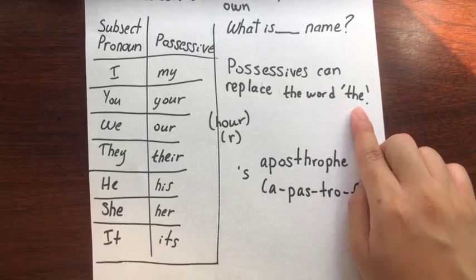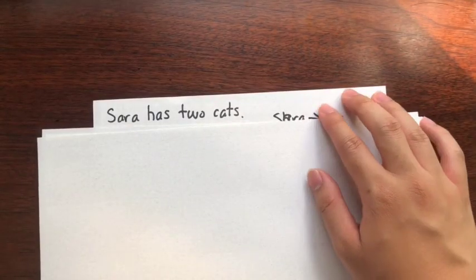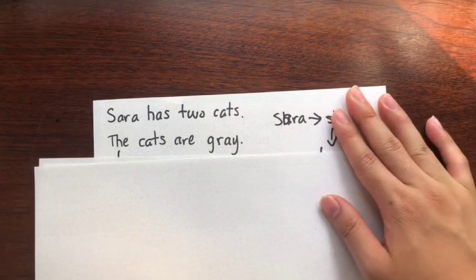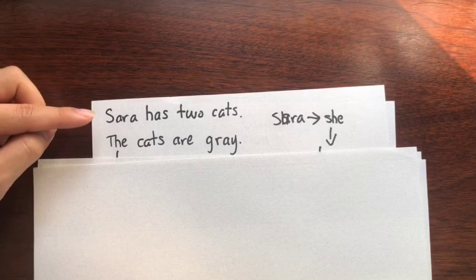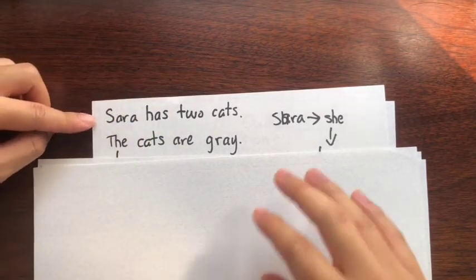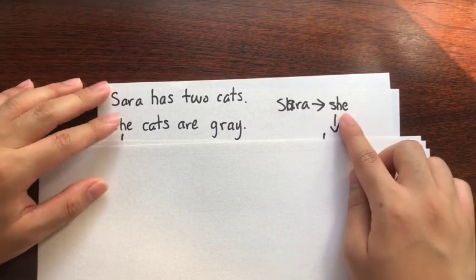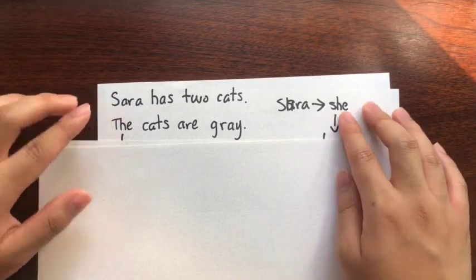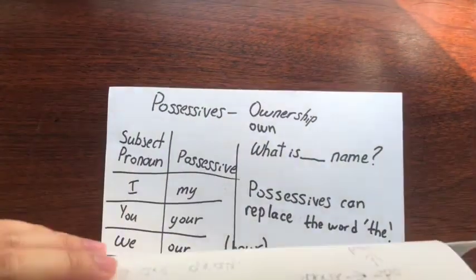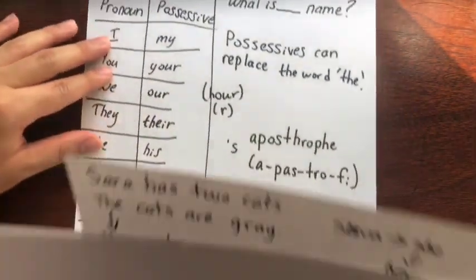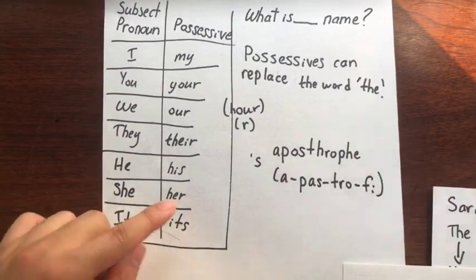So let's look at this sentence. Sarah has 2 cats. The cats are gray. We know that Sarah has the cats. These cats are Sarah's cats. So with Sarah, Sarah is a she. The pronoun for Sarah is she. So we can use the possessive for she. We use her.